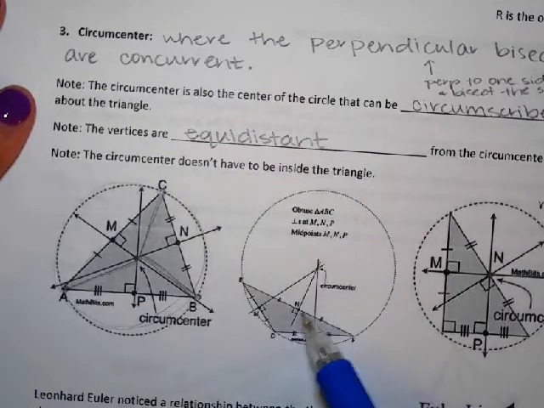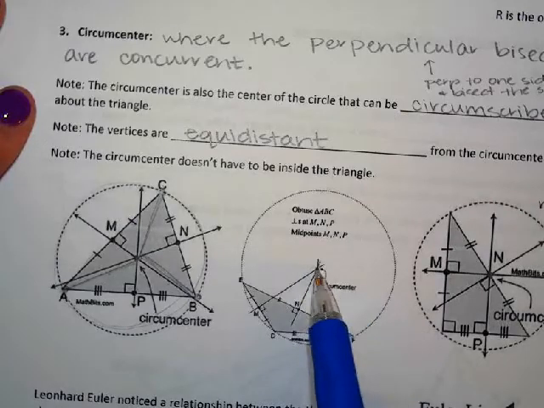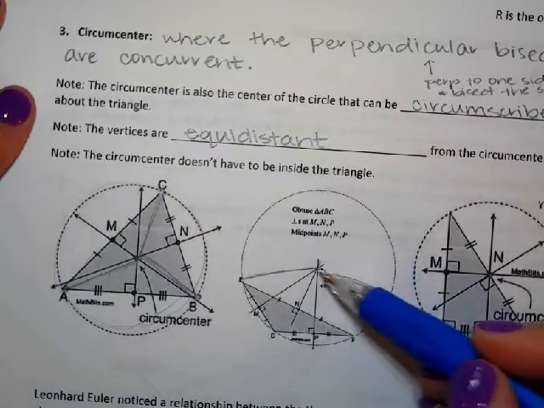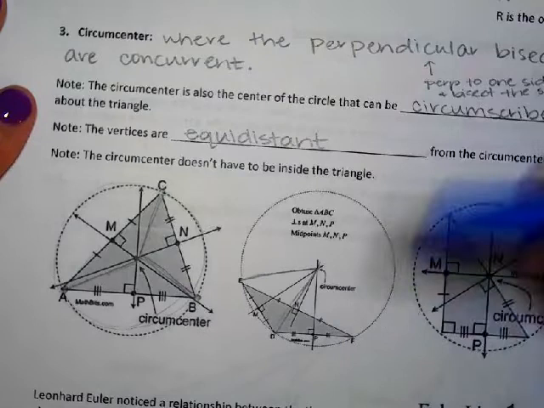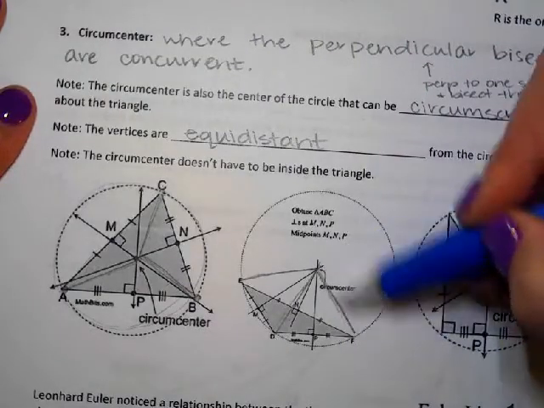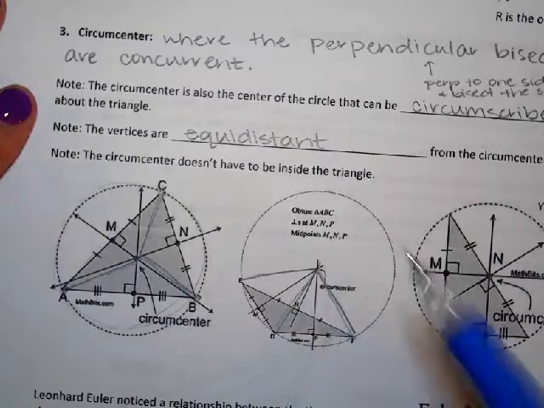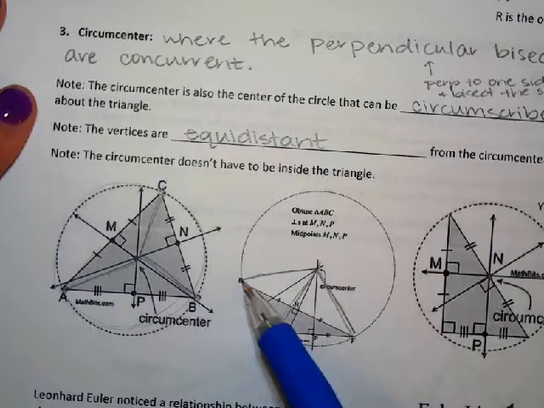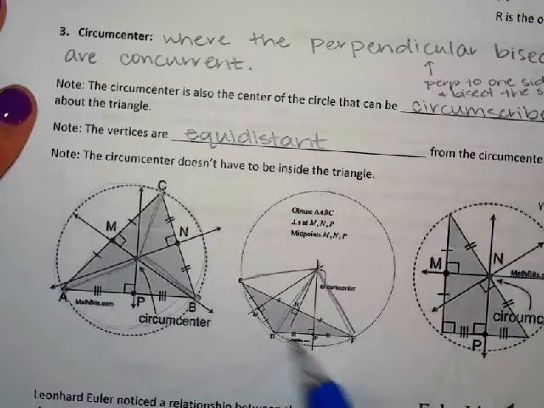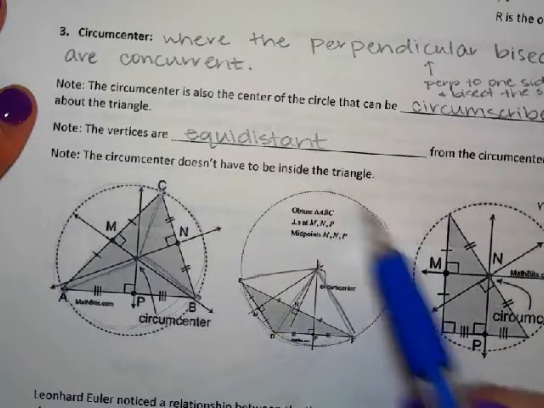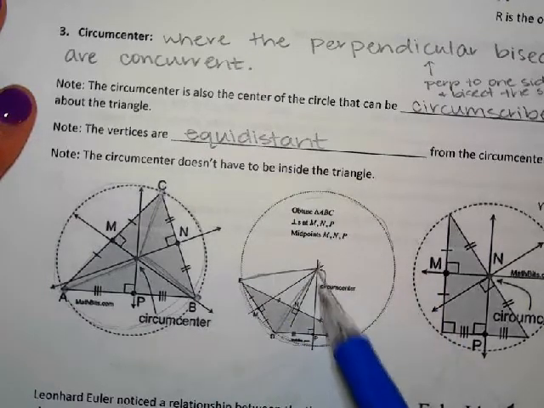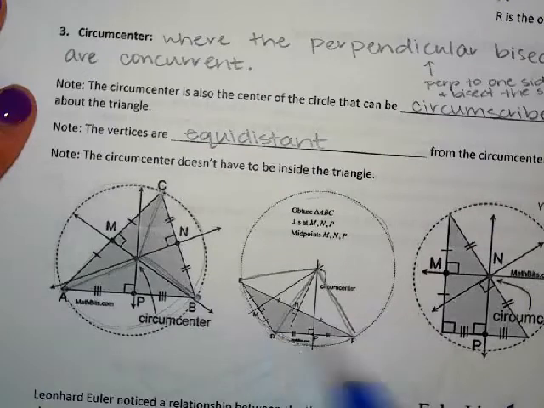So same thing over here. There's one radius, the second radius, there's the third radius. It's a less comfortable picture, but it works the same way. If you draw a circle that has that same distance all the way around, that circle hits all three vertices of the triangle.